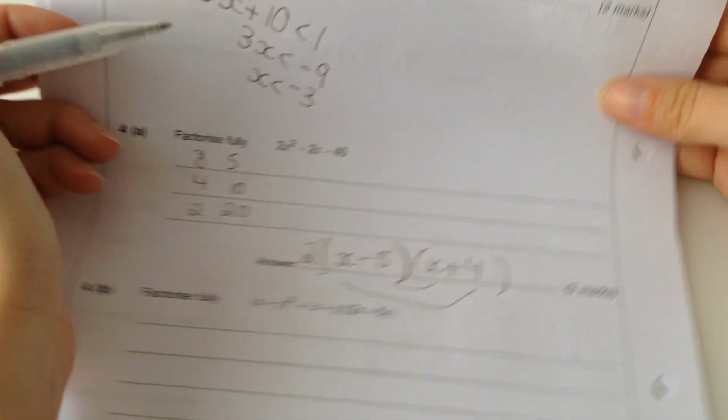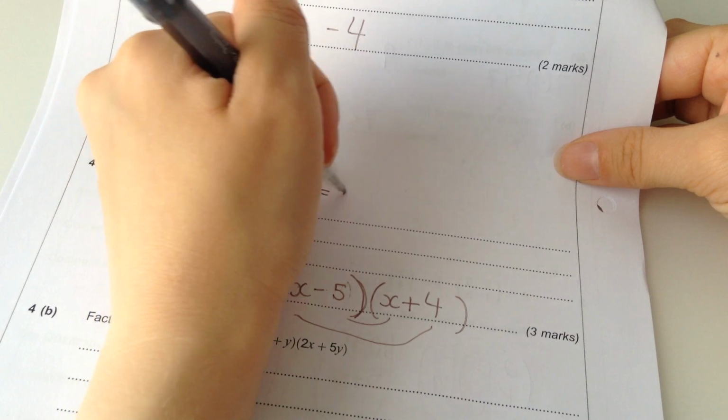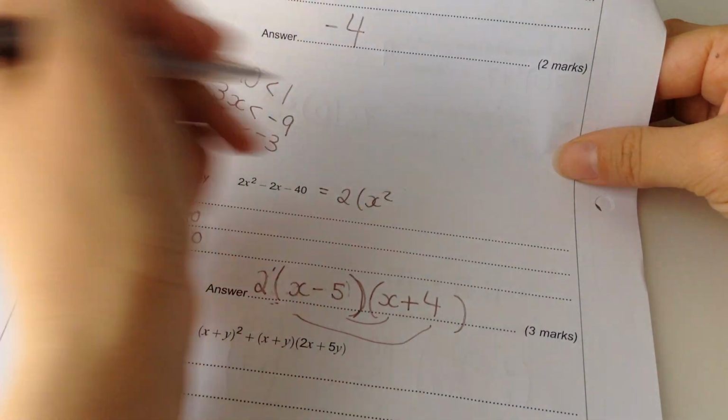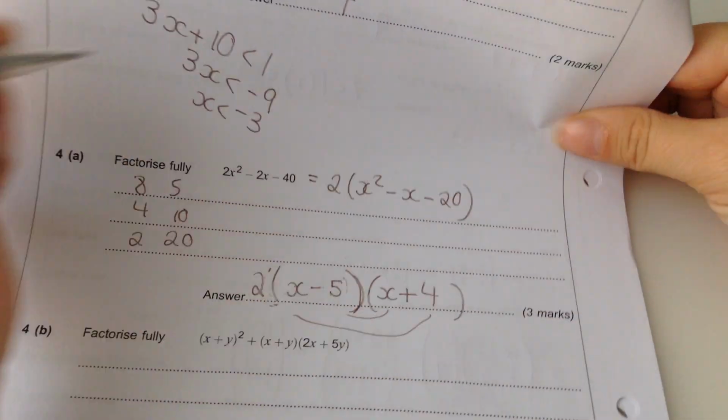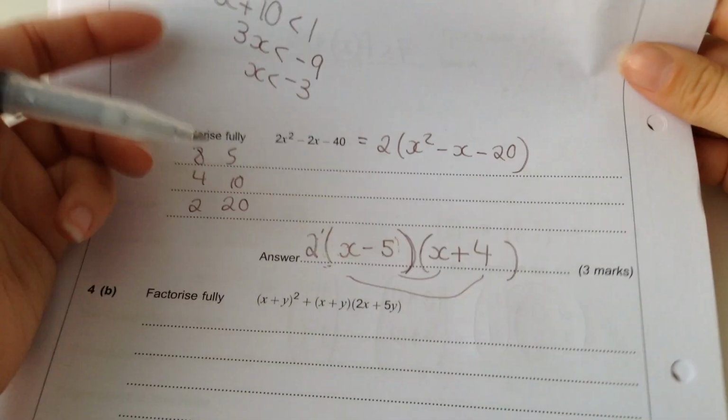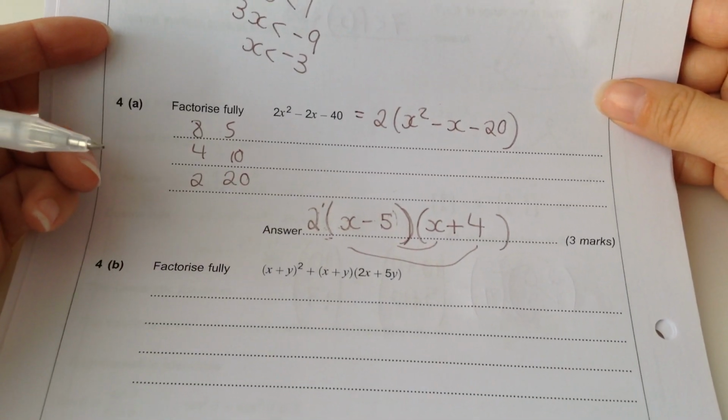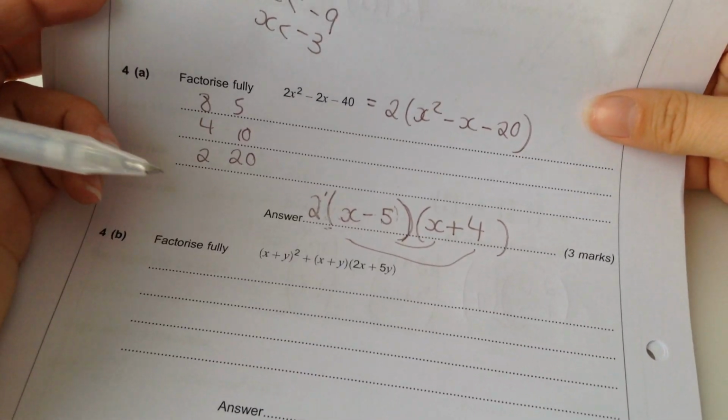I mean, actually what I probably should have done to start with is start by taking 2 out as a common factor, just because that's going to make it easier to factorise anyway. But either way. Okay, now factorise fully this.